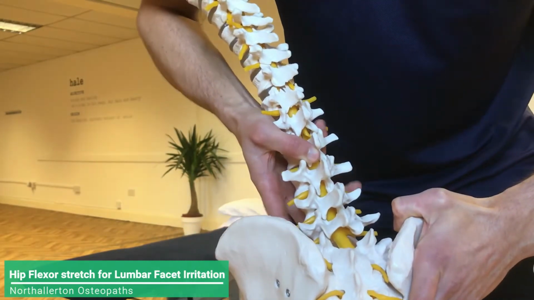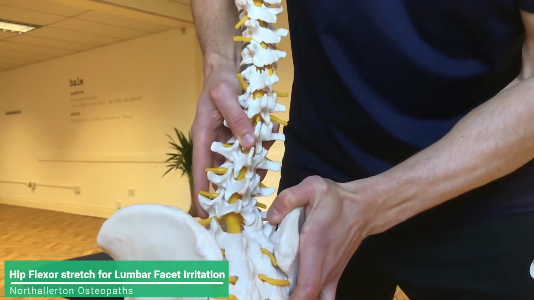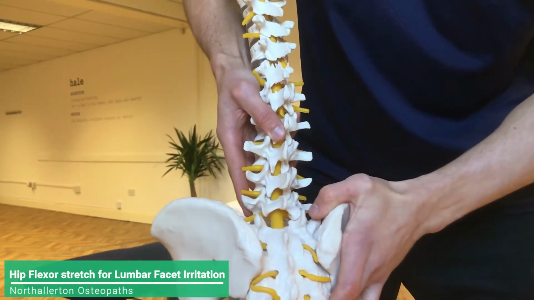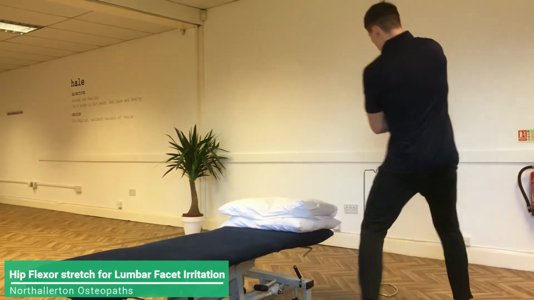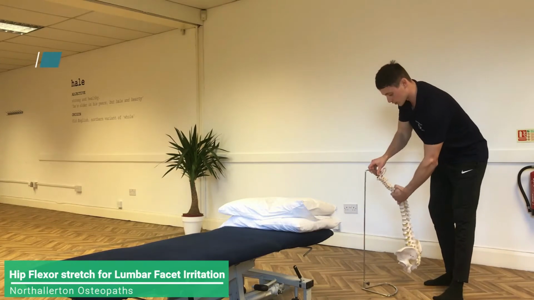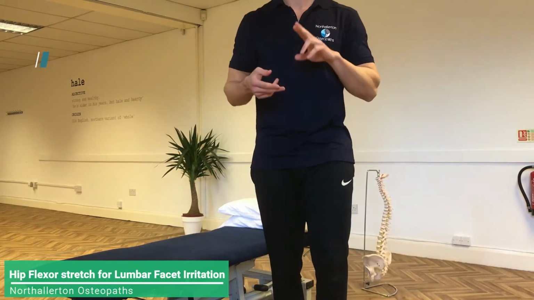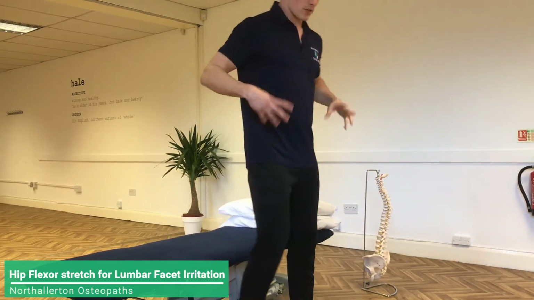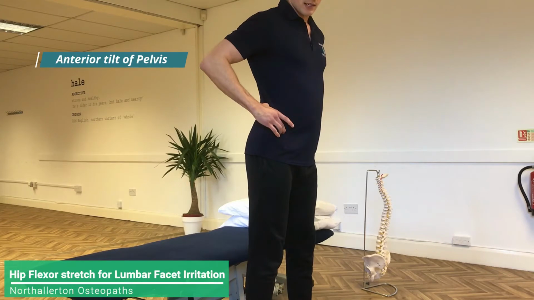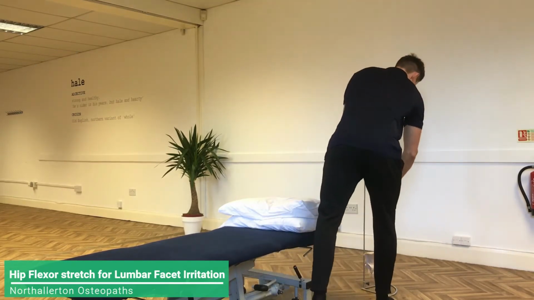Side bend to the left, you see the left facet becomes irritated or compressed, and then side bend to the right, you see the right one. So you'll find with facet irritation, extension, that's generally going to be more painful. So extension being arch back. And the reason with a lot of people why there's facet irritation there in the first place is because the person naturally has an anterior tilted pelvis like that, which extends the lower back through there.